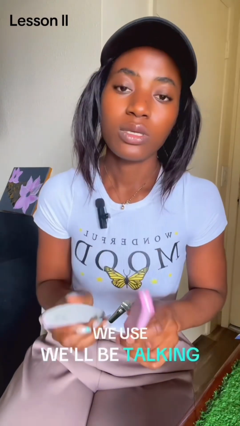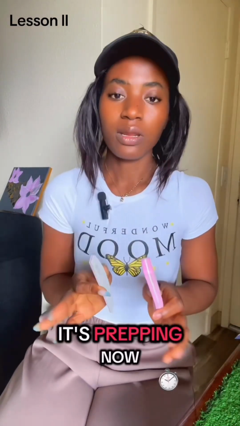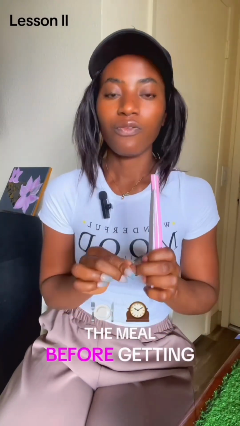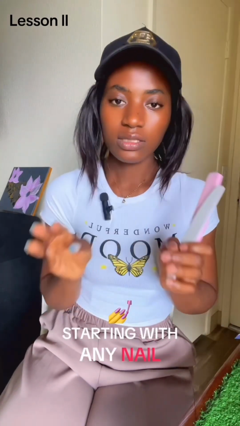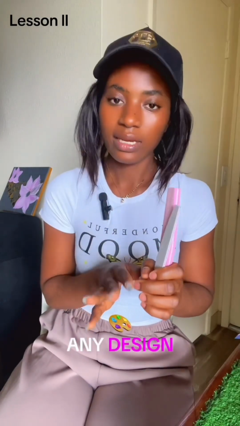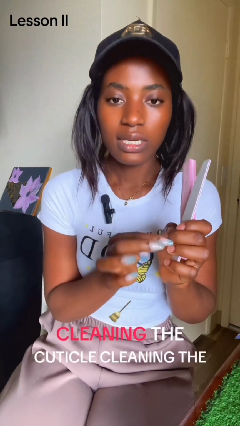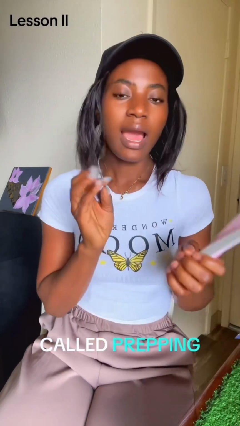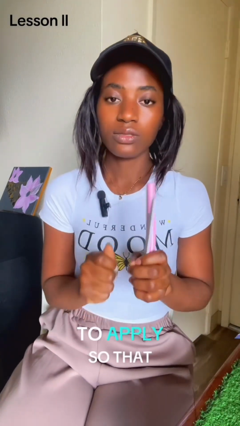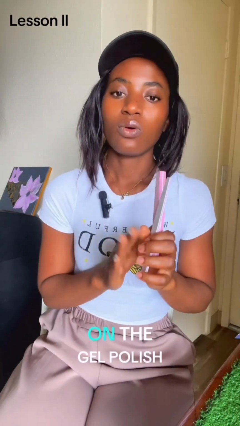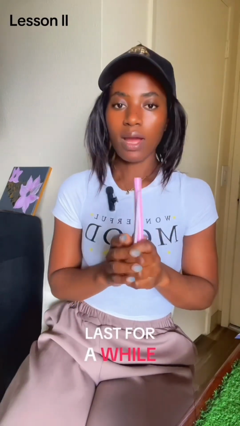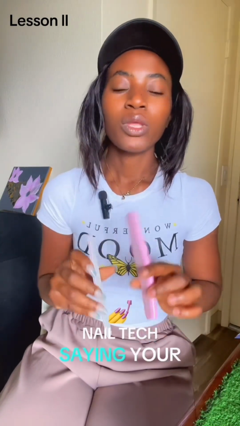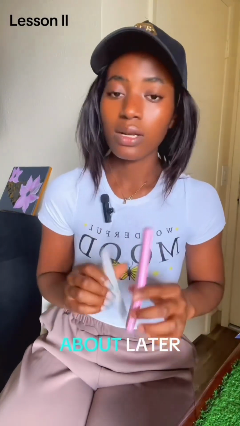The next term we'll be getting familiarized with is prepping. Now, what is prepping? Prepping is the entire process of preparing the nail before starting with any nail tip, extension, or design. That is the process where you are cleaning the cuticle, cleaning the dead skin, trimming the nail, and applying whatever it needs so that the extension can stick or the gel polish can stick on and last for a while. That entire process is called prepping. You will mostly hear nail techs saying prepping is very important, which we'll be talking about later.